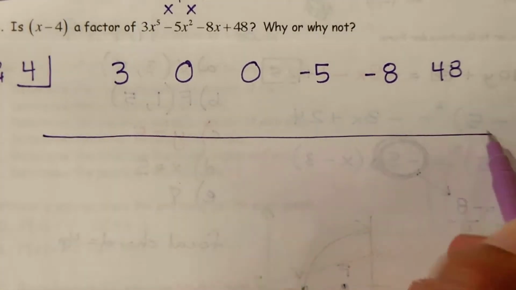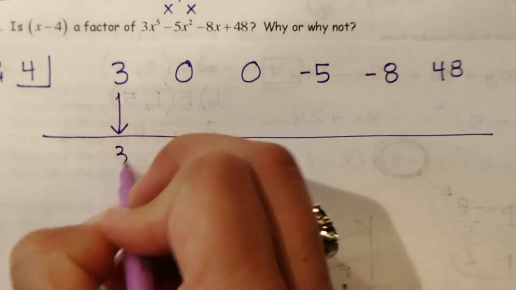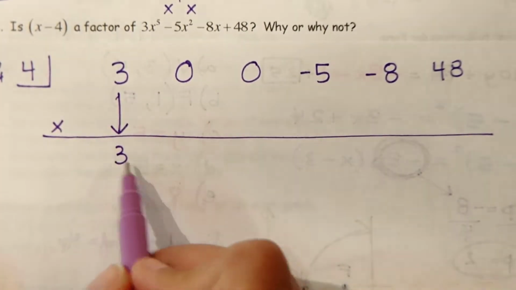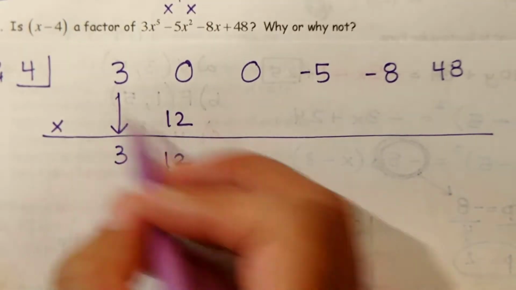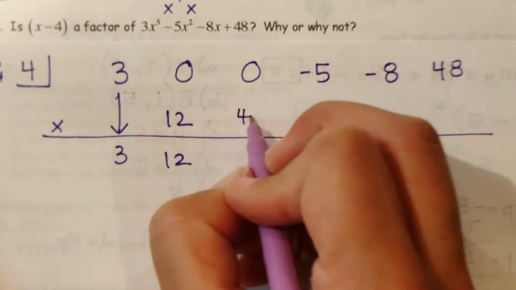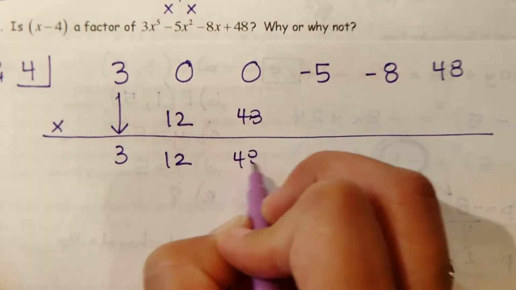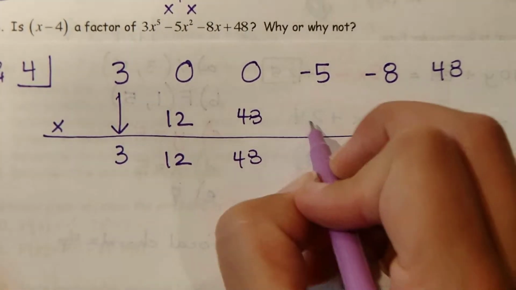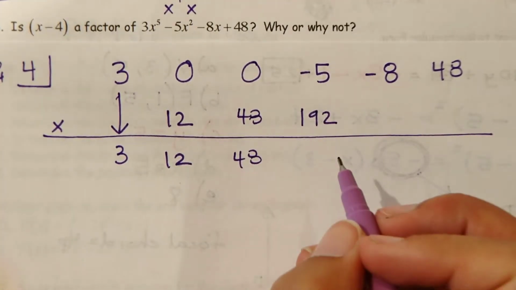Put our line in. Always bring down the first number, and then we multiply. 3 times 4 is 12. 12 and 0 is 12. 12 times 4 is 48. 0 and 48 is 48. 48 times 4 is 192.